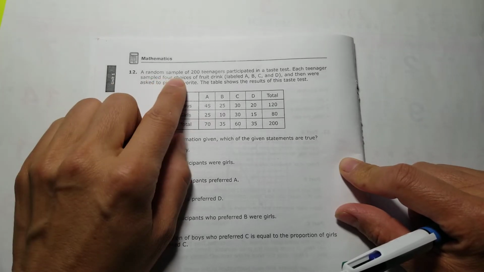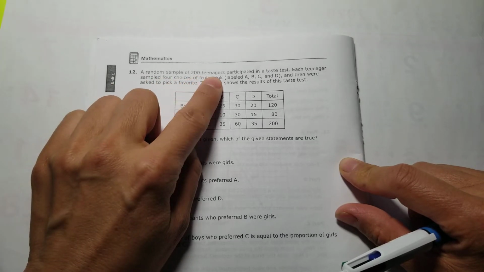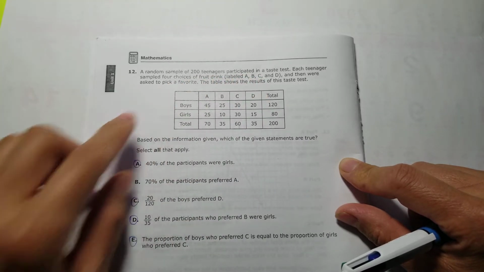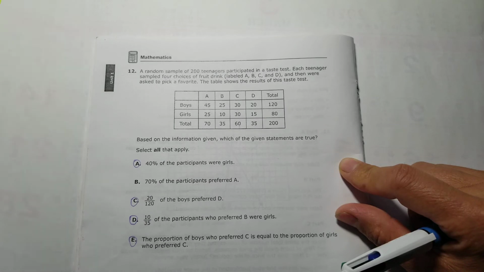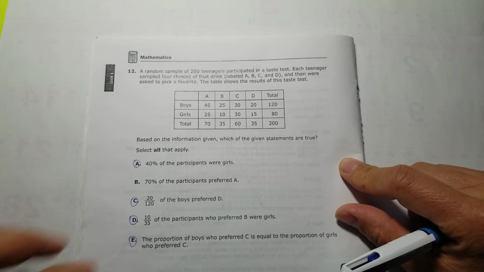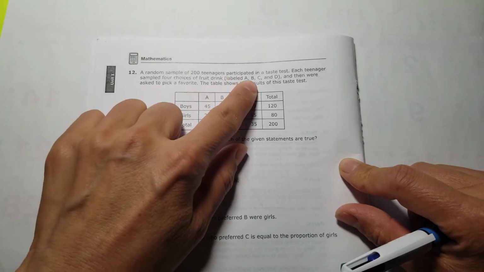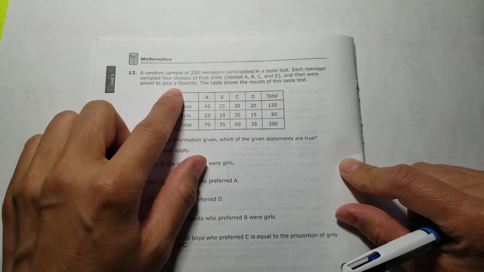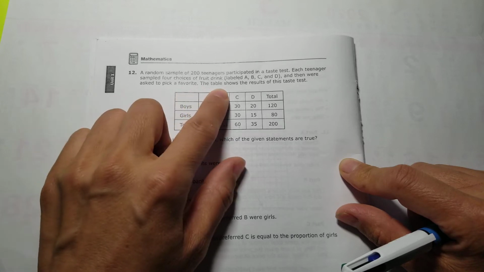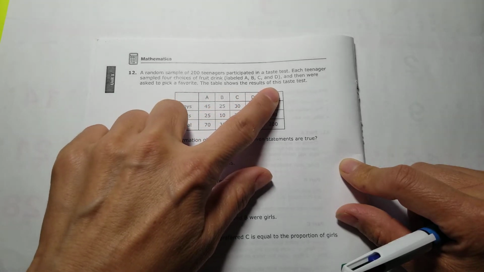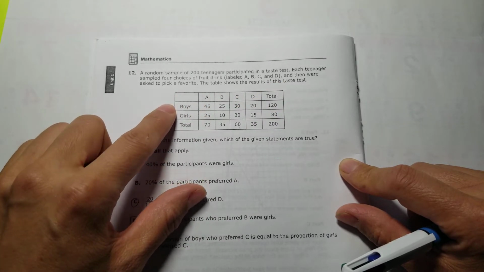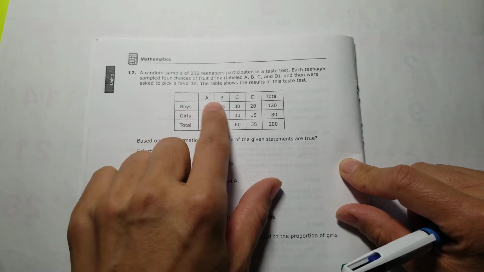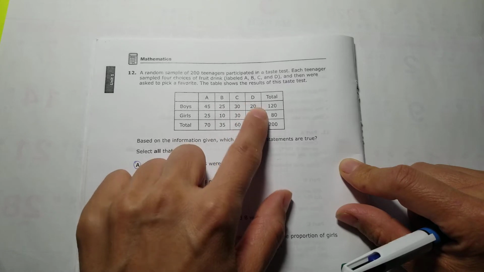A random sample of 200 teenagers participated in a taste test. Each teenager sampled 4 choices of fruit drink labeled A, B, C, and D, and then were asked to pick a favorite. The table shows the results of the taste test. Now, you can see boys and girls, with the 4 different drinks labeled A, B, C, D.